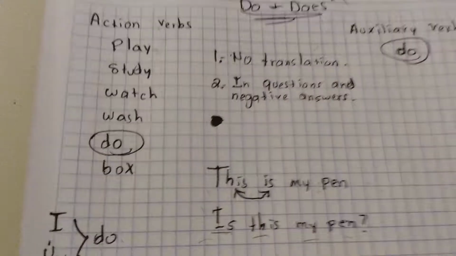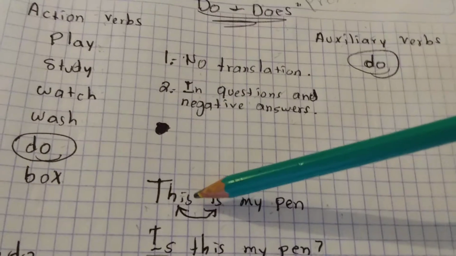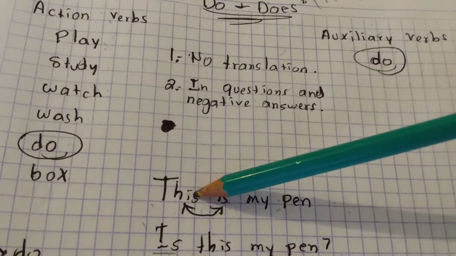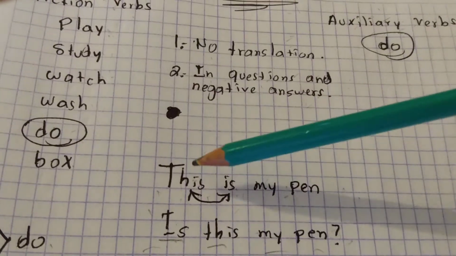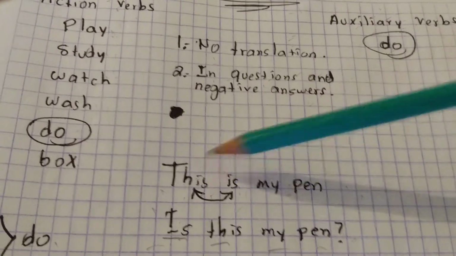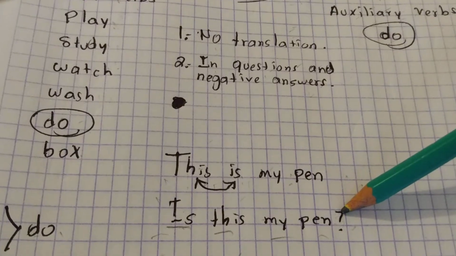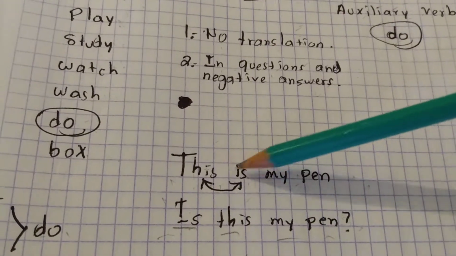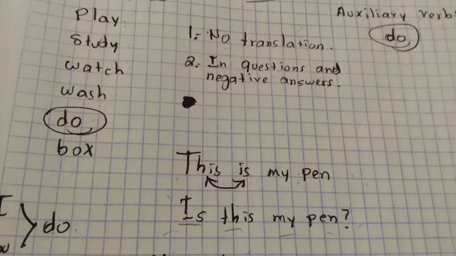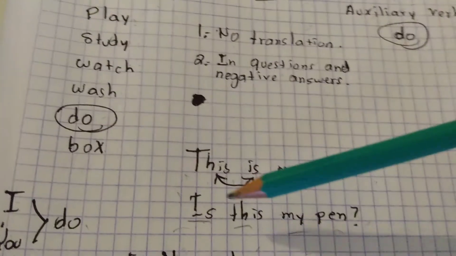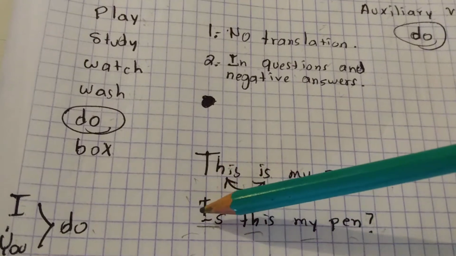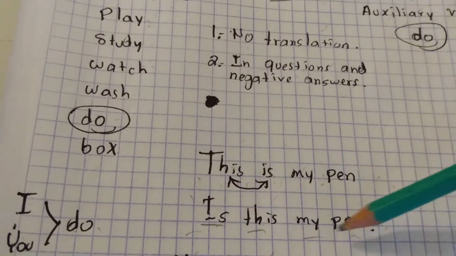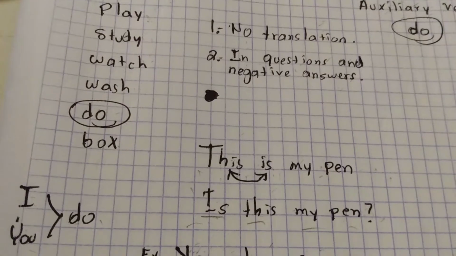Now, in previous sessions, your teacher explained that when you're going to make a question, you have to switch the verb to the beginning of the sentence and close your sentence with a question mark. For example, this is my pen. That is a sentence. Now, you switch the verb to be to the beginning and you have your question: Is this my pen? Close it with a question mark.